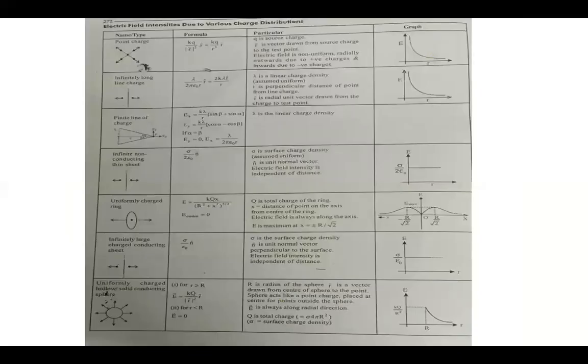Next, the electric field intensities due to various charge distributions.